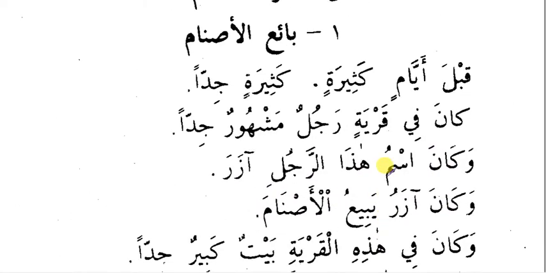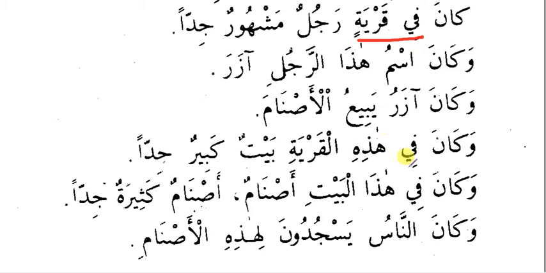So I have already told you and explained here that if there is any sentence which is starting with jar and majroor, or if after kana there is jar and majroor, then in this case the khabar will come first and the ism of kana will go after that. So the kana ism moves here and the kana khabar comes first. But according to the rule, the kana ism will always be close to kana, and then after kana ism there will be kana khabar. But this is the exception, because when the kana khabar becomes jar majroor, in this case the khabar will come first and then the kana ism.